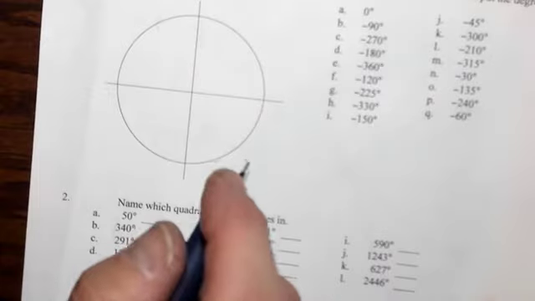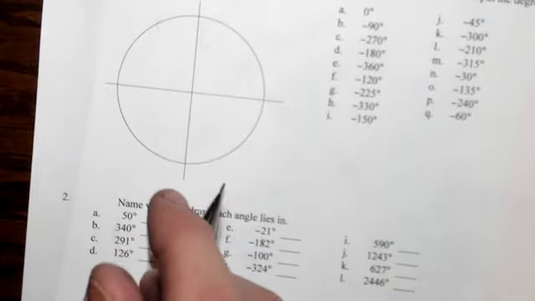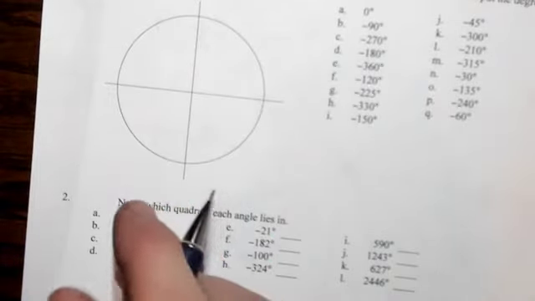You're going to do the same thing in number 2. My dog is bothering me right now, so if I'm distracted, that's what's going on.